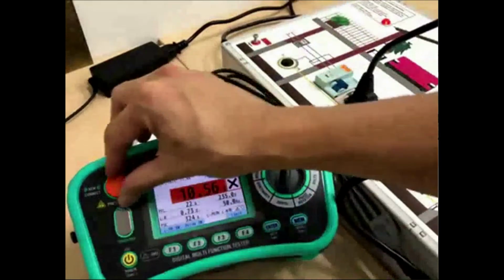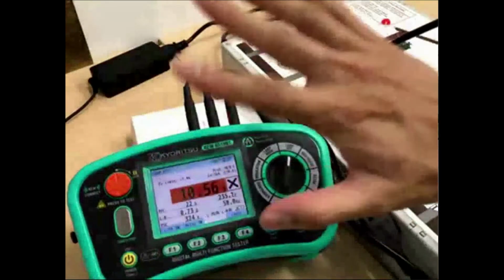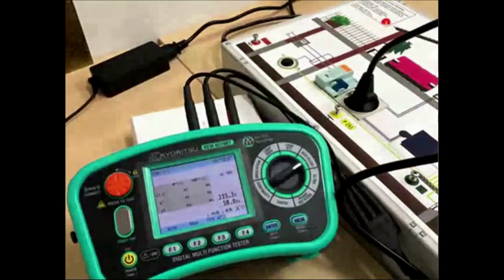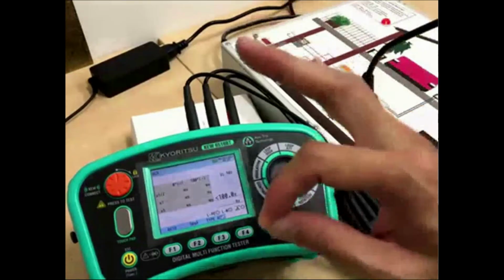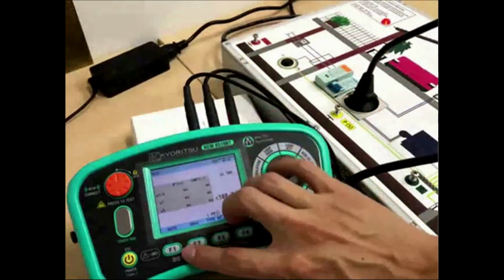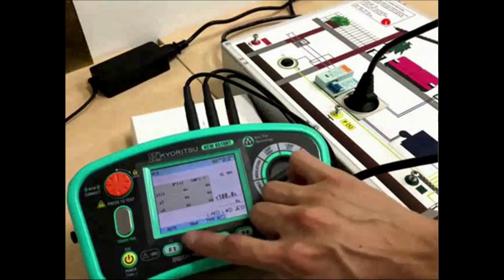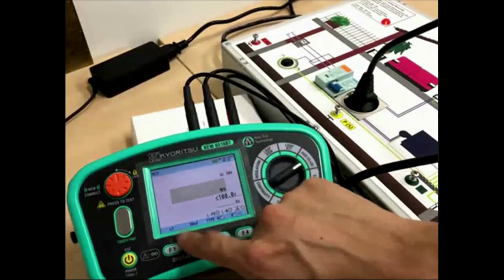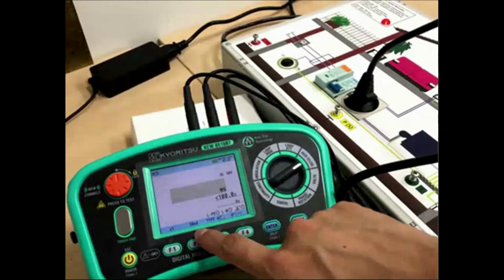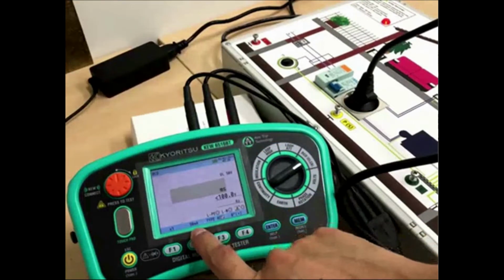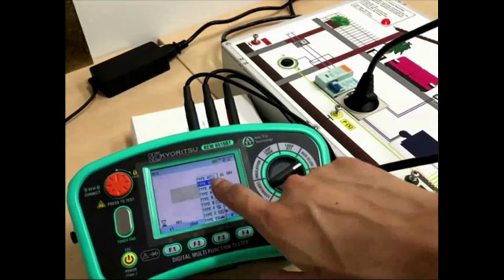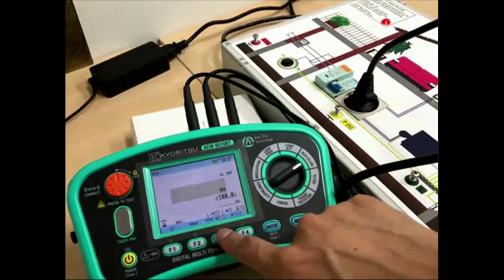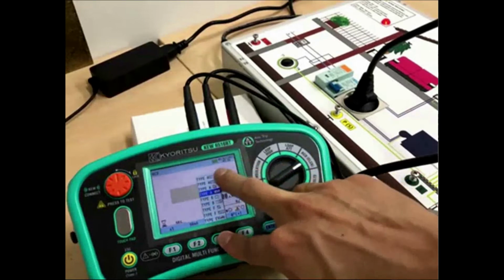Now we change to another function, RCD function, to test the tripping current and the tripping time. Okay, you go and play around with this one. Auto. One time, okay, for example, now you set your RCD. This is your RCD rating current. Okay, this is our RCD type. Okay, you see, RCD AC.